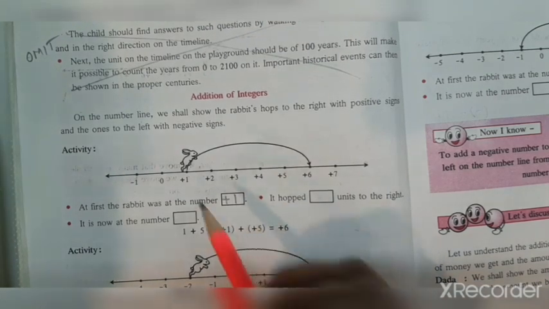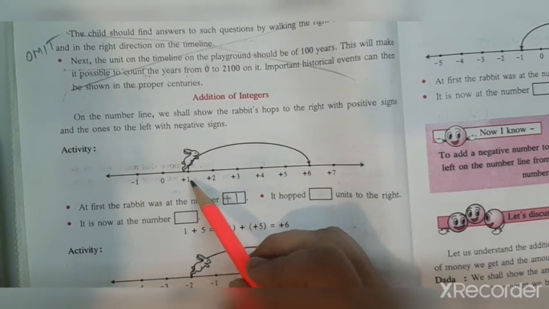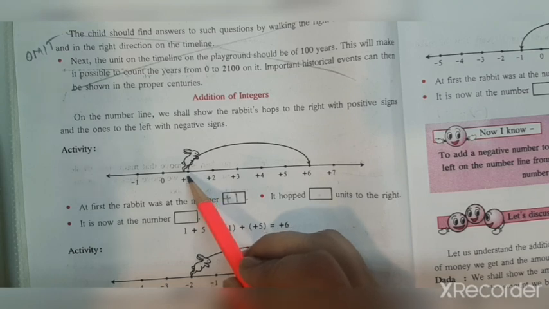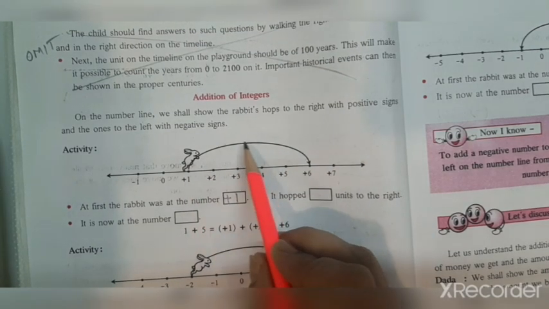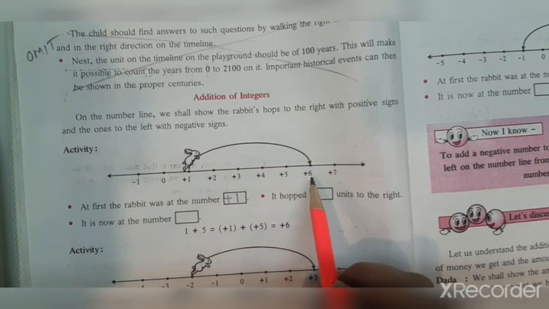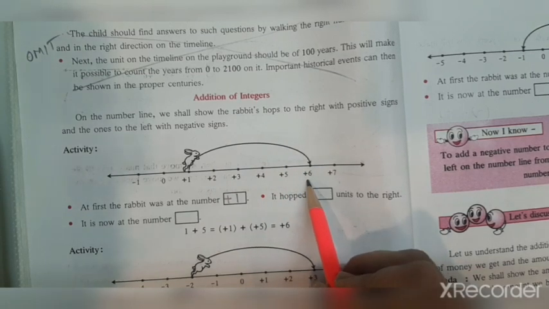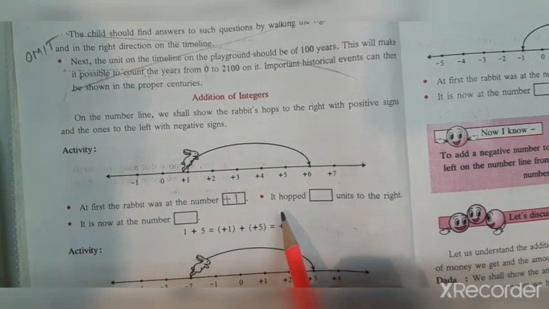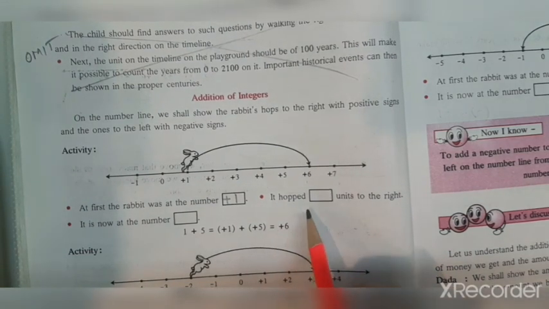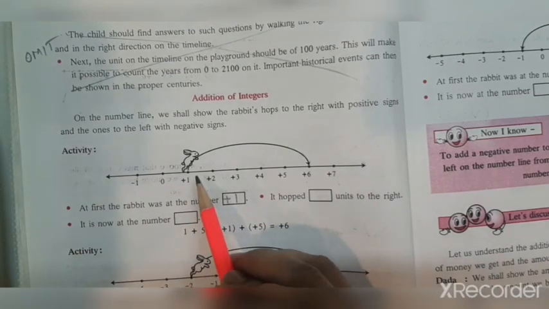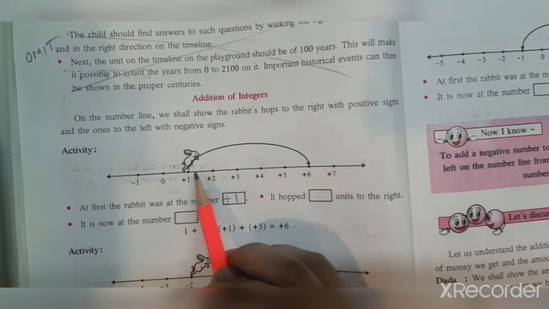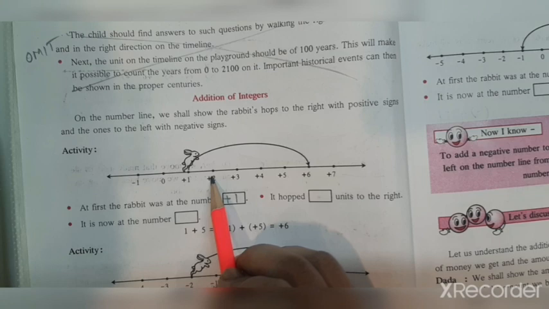So here you can see that the rabbit is hopping. It is shown with an arrow and it reaches this point here at positive 6. So the question is, the rabbit has hopped how many units to the right? From positive 1 to positive 2, that is 1 unit.